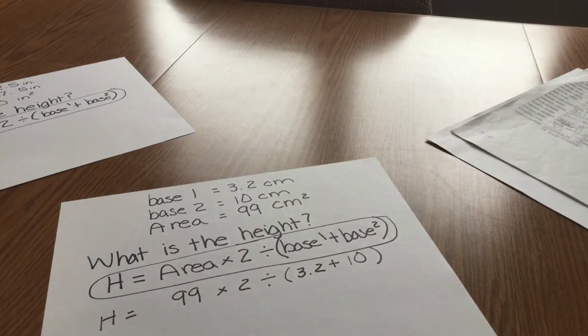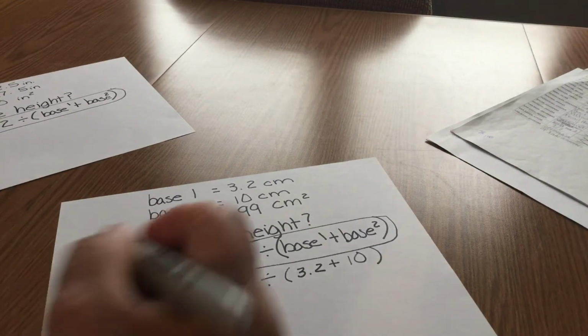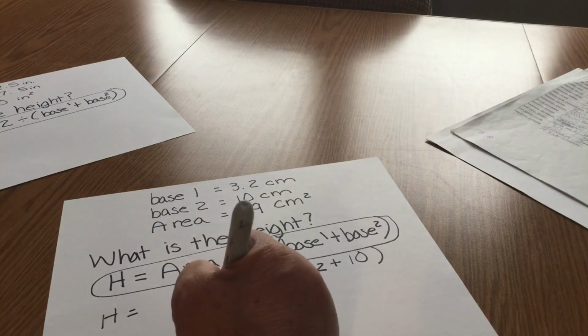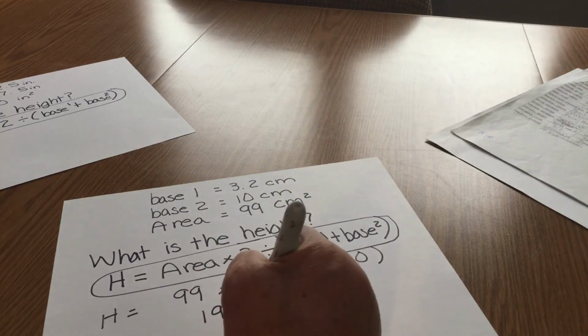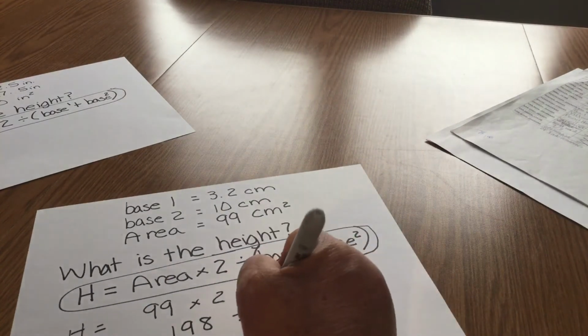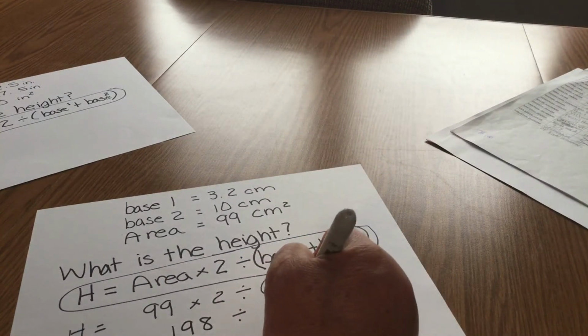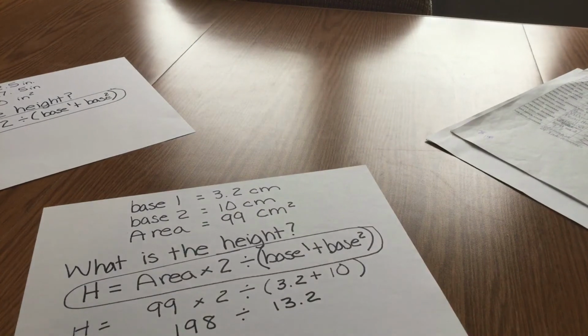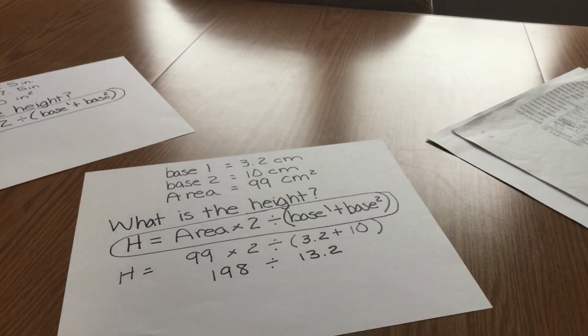And now I'm just going to take my calculator. 99 times 2 equals 198. So I have 198 divided by 13.2, because that's what 3.2 plus 10 is.